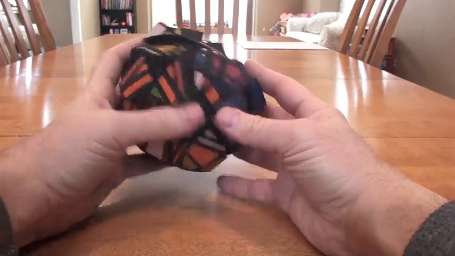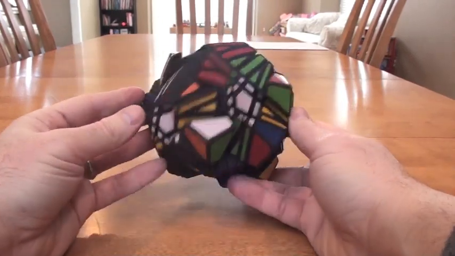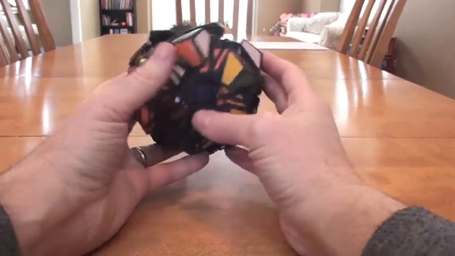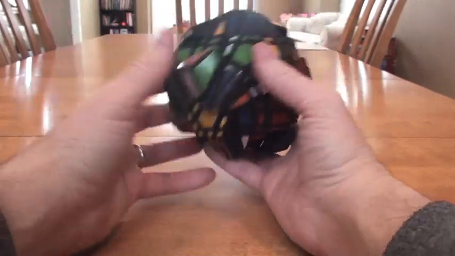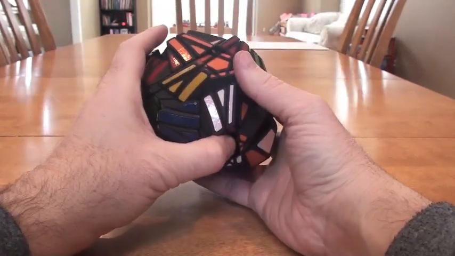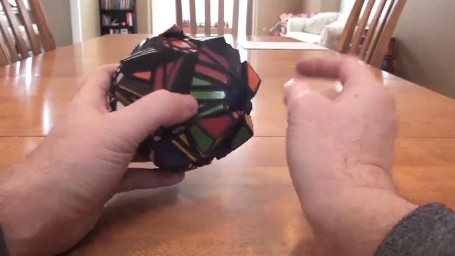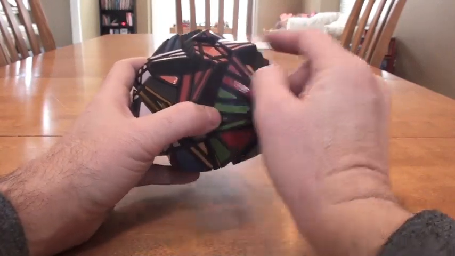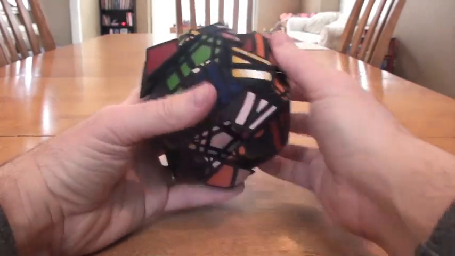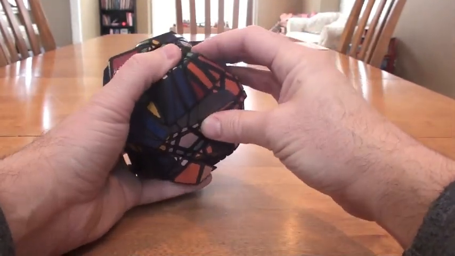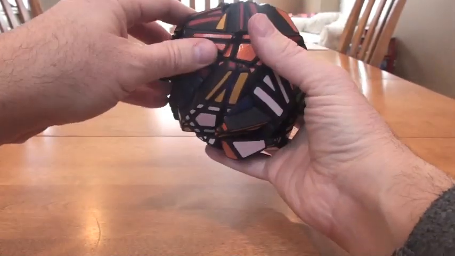So now I have all edges reduced. This has now become a hexaminx. I have pretty much a fancy Shapeways printed hexaminx over here, and I'm going to solve it as such. So what I'm going to do at this point is start getting all the edges in and get them in correctly. So you can see that this doesn't belong here.